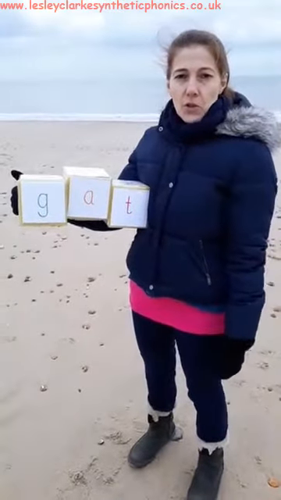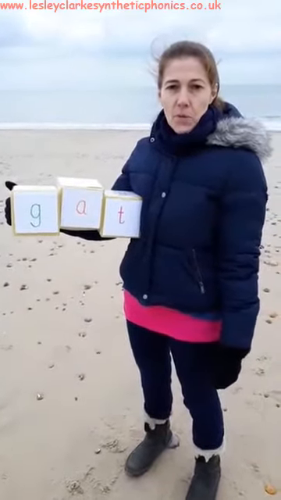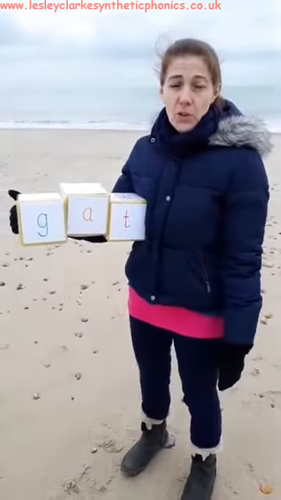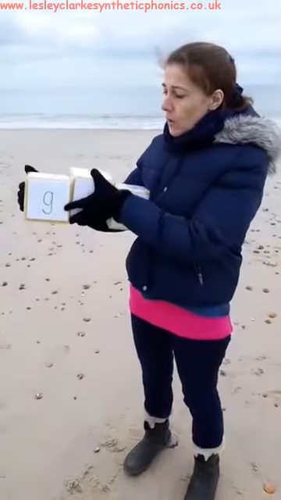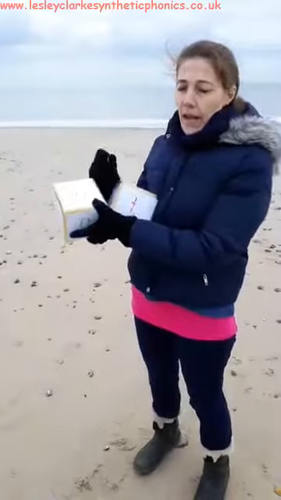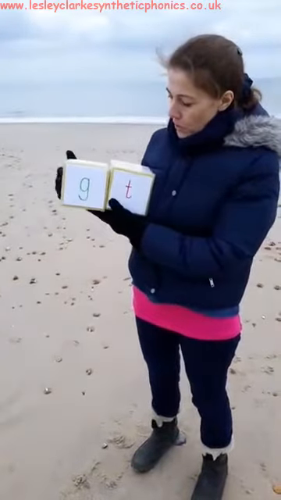You can also use digraphs on the cubes once you get to the point in the programme where you're using digraphs. So for example, we might just use a green and a red cube, and on the red cube, for example, you might have a grapheme like AY.